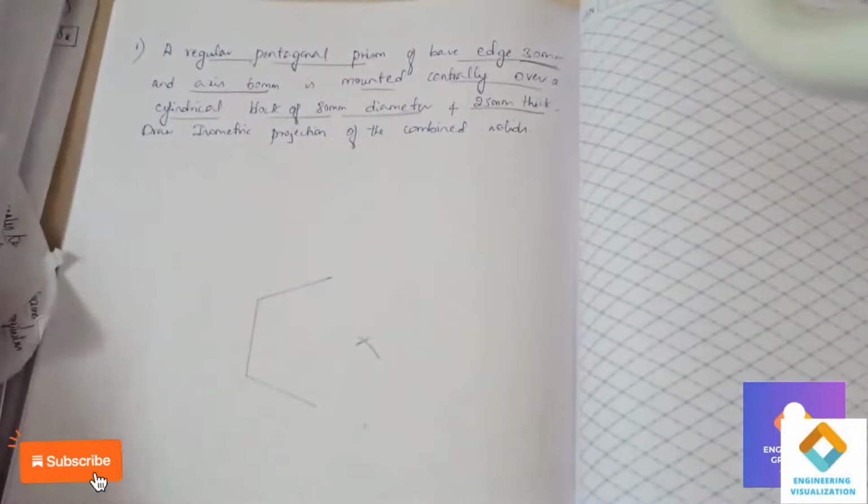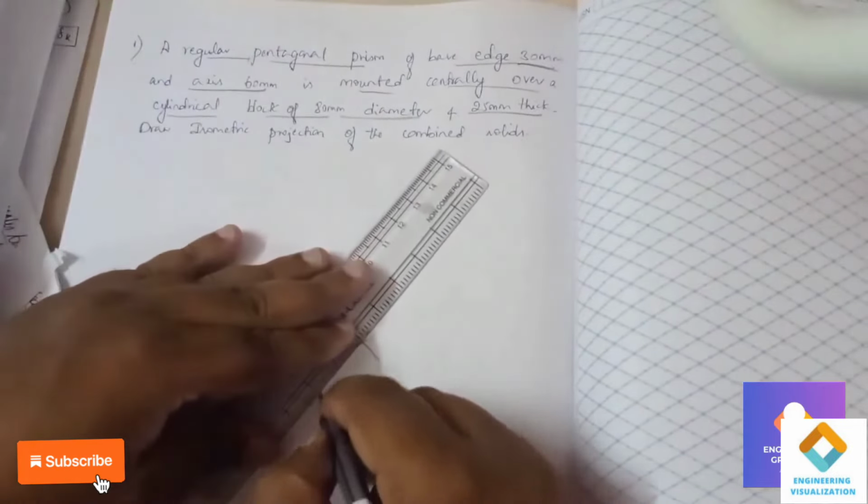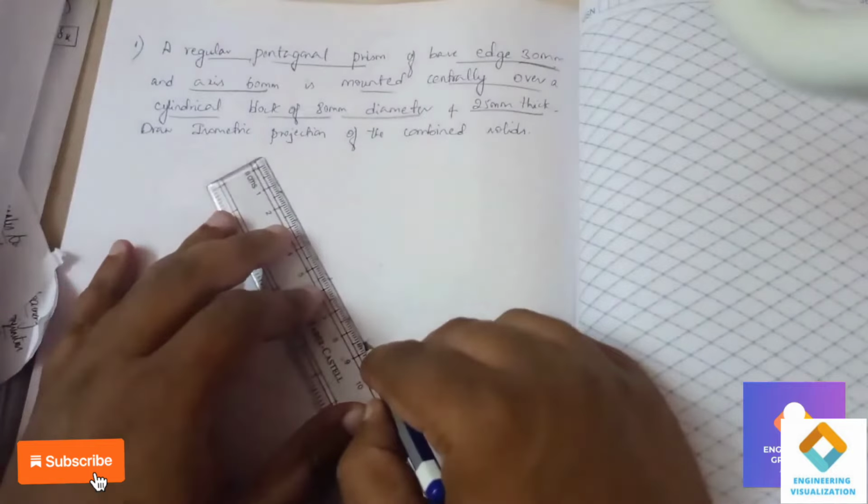Now join it with the help of a scale, drawing a straight line connecting it. So this completes the pentagon, dimension 30.